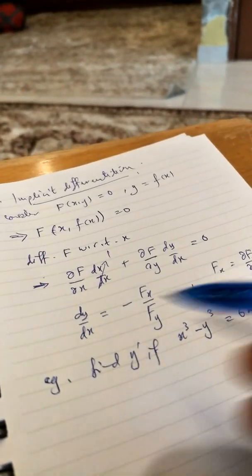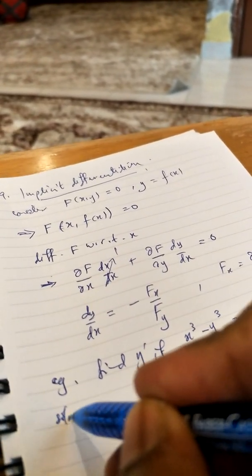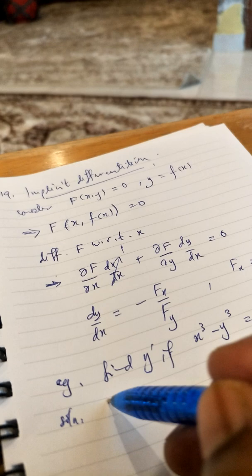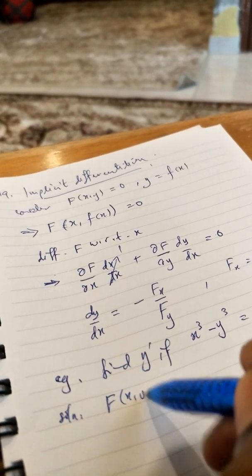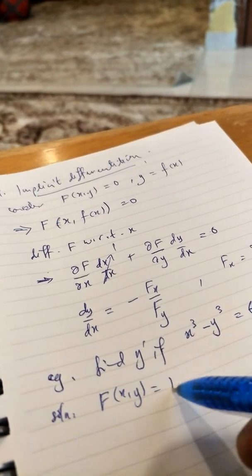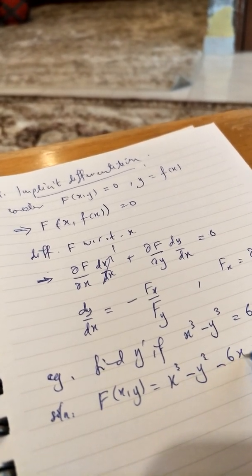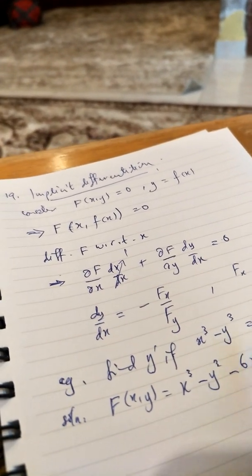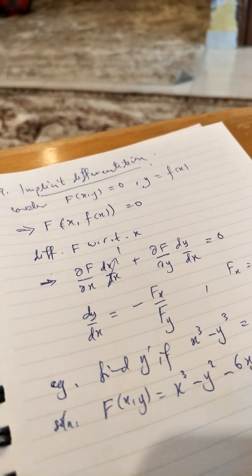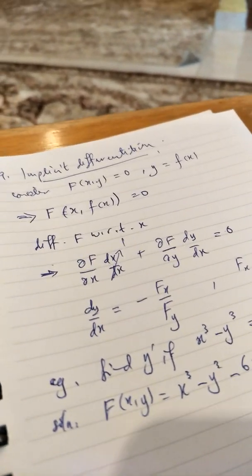So in this case, solution: I can write f(x, y) as x cubed minus y cubed minus 6xy. You bring it to the left, then equal to 0.